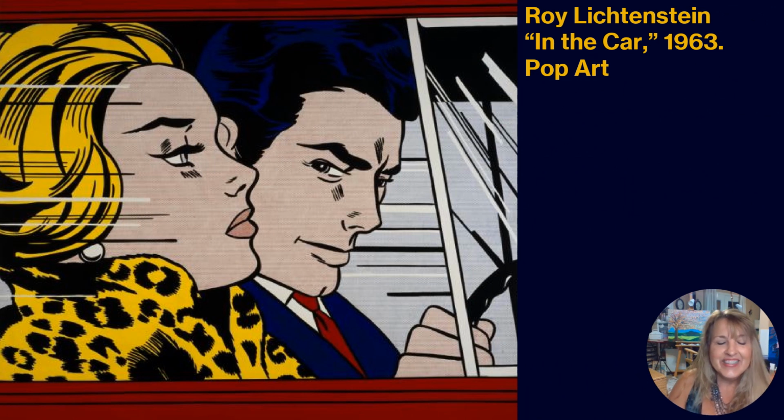Roy Lichtenstein in the Car, 1963. He looks really, really kind of pissed at her. You really wonder what just was said. And so this is pop art, popular art, again, 1960s.